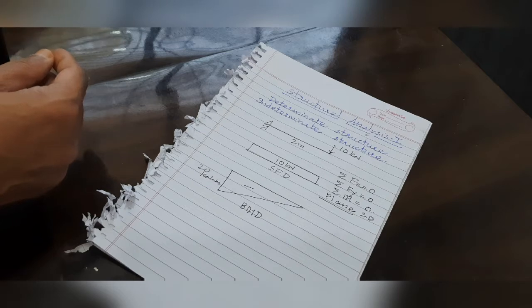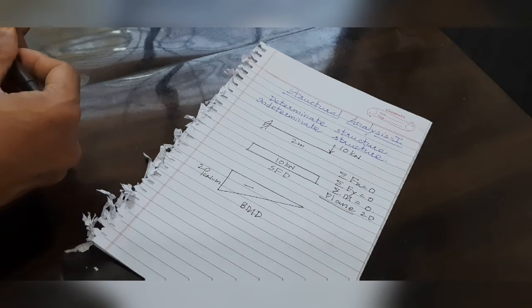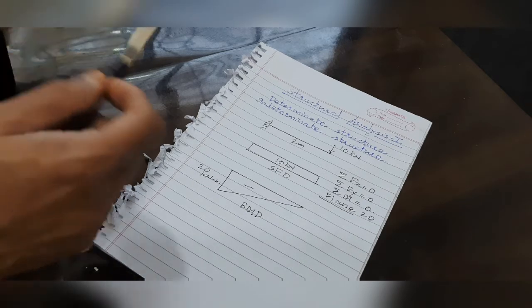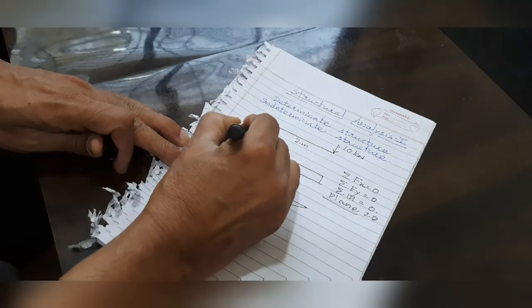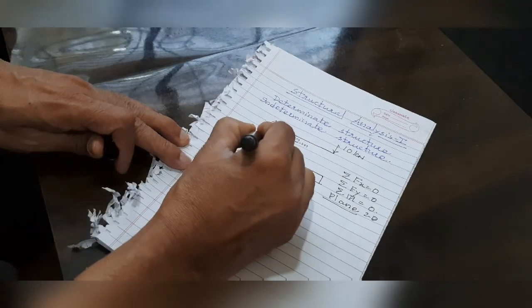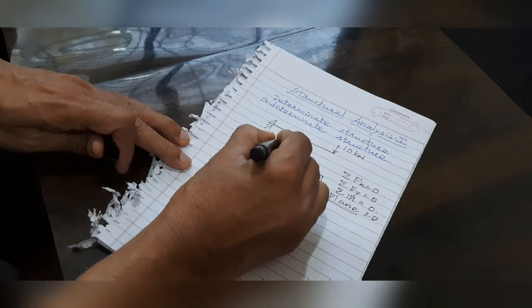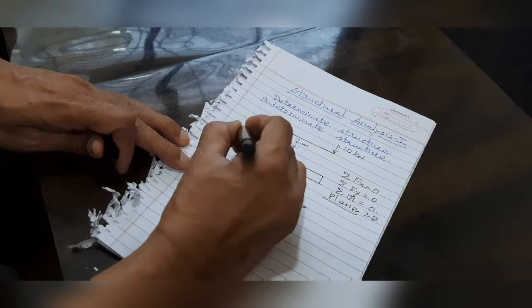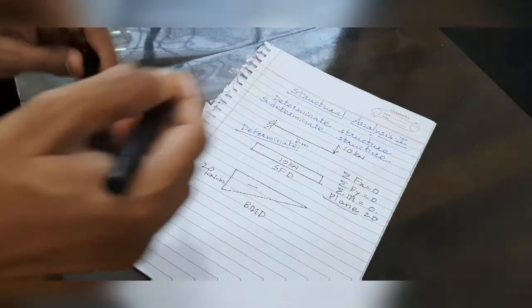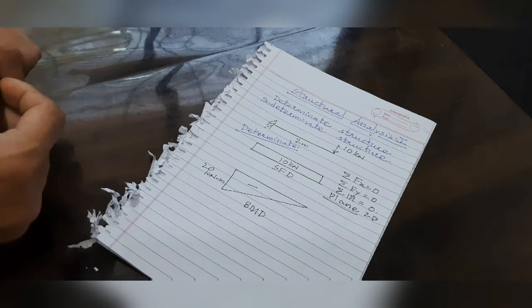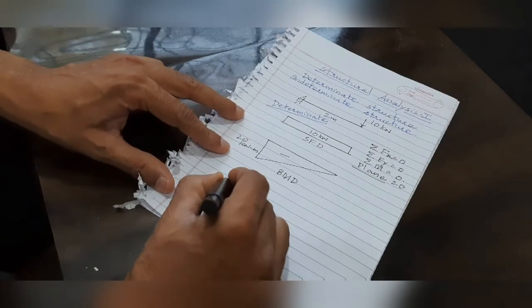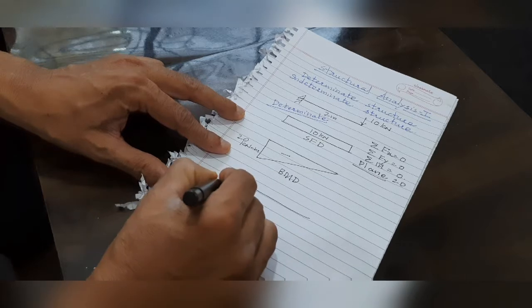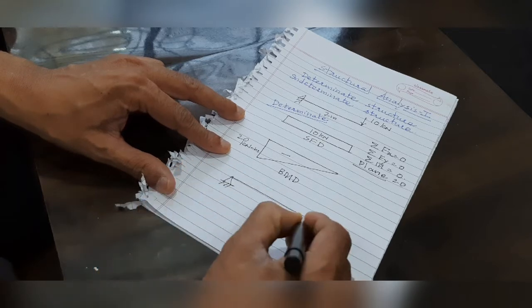So, when we can analyze the structure, when we can find out the response of the structure using equations of equilibrium alone, this structure is known as a determinate structure. Determinate, because we can apply these equations of equilibrium and find out the analysis, the response of the structure. What is another example of a determinate structure? Another example, as we have seen, is a simply supported beam.